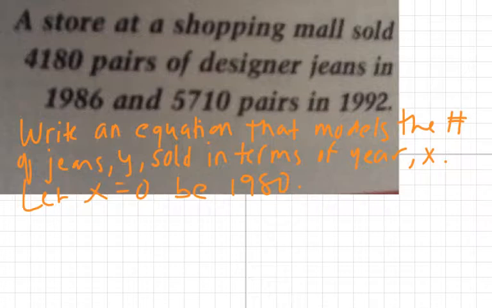Now, something that you might be unfamiliar with is the "let x equals 0 be 1980." You don't have to do that. It's actually going to work out the same way even if you don't do it that way. What they're trying to do there is shrink the numbers down so that you're not dealing with really, really big numbers.